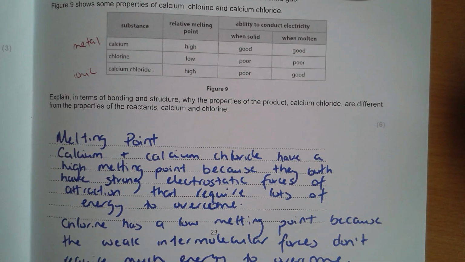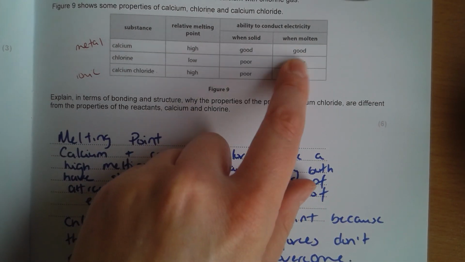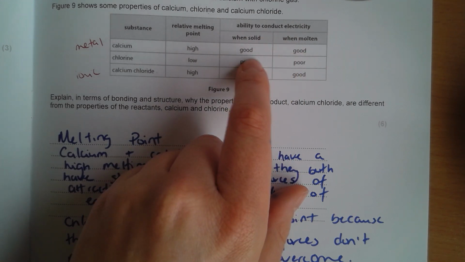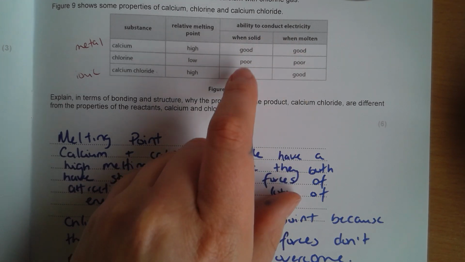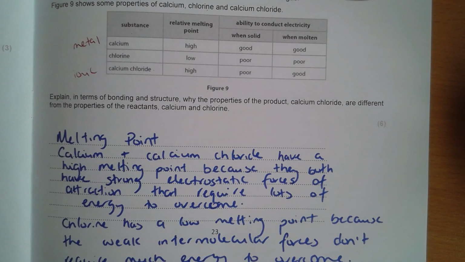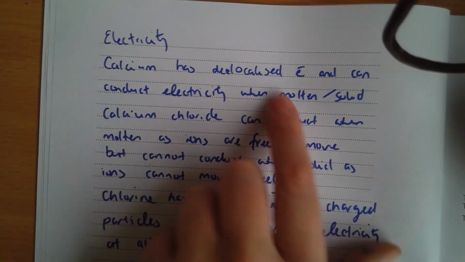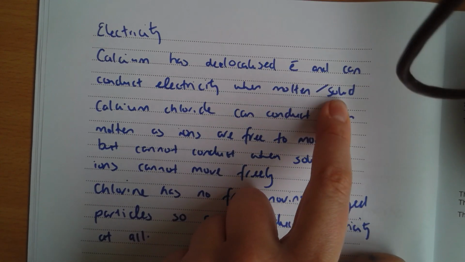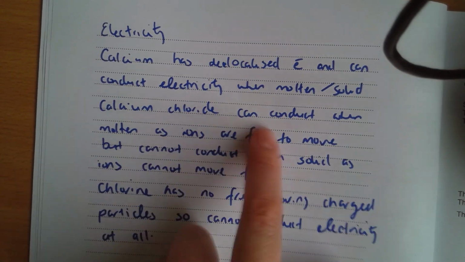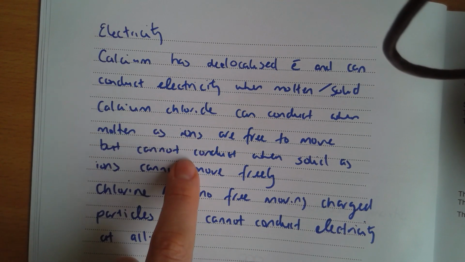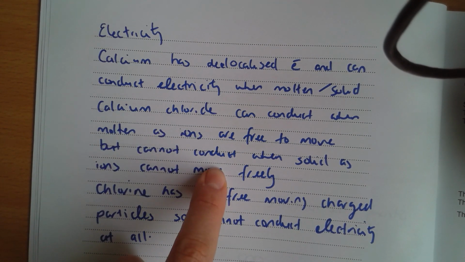Next paragraph, I'm going to look at electricity. You can see that calcium always conducts electricity, whether it's solid or liquid. Chlorine never conducts electricity, and calcium chloride can when it's liquid, but cannot when it's solid. So I'm going to need to explain that. So calcium is a metal. It's got delocalized electrons, and therefore can conduct electricity when molten or solid. Calcium chloride is ionic. It conducts when molten because the ions can move freely. Doesn't conduct when solid, the ions cannot move freely.